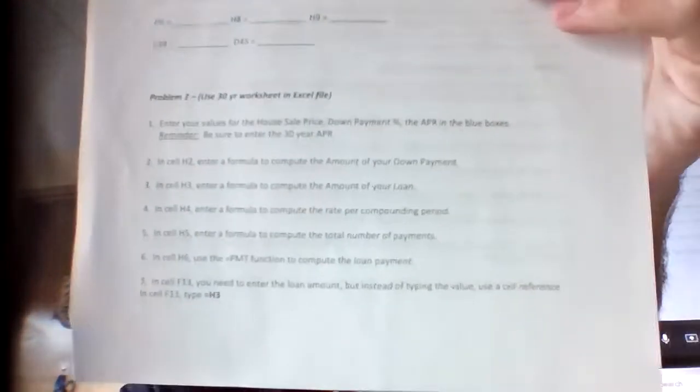By following the same steps for problem 2, you will be able to complete the assignment for those of you that are online.